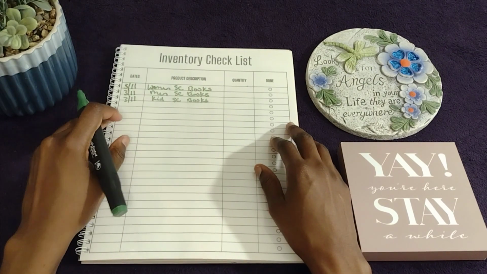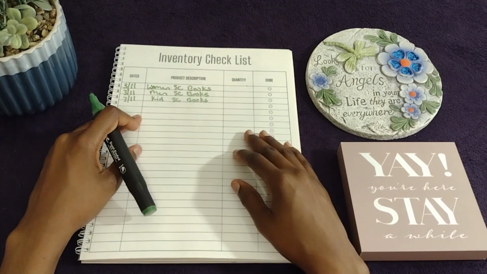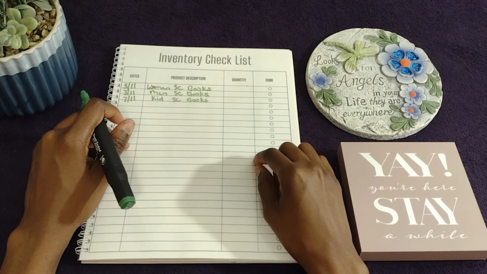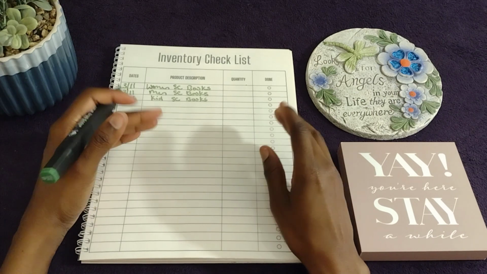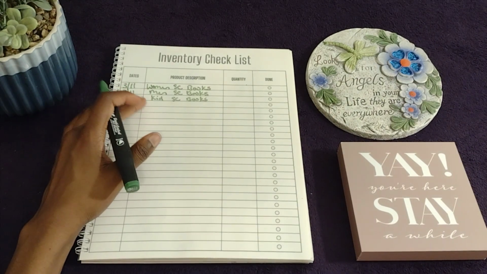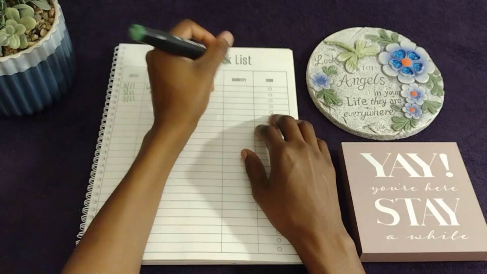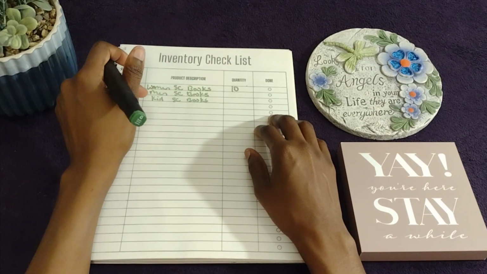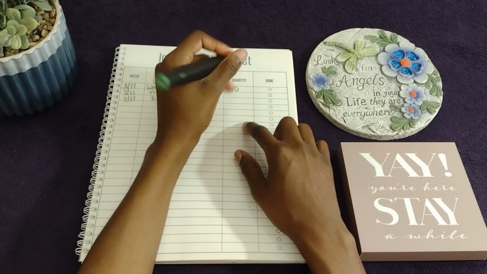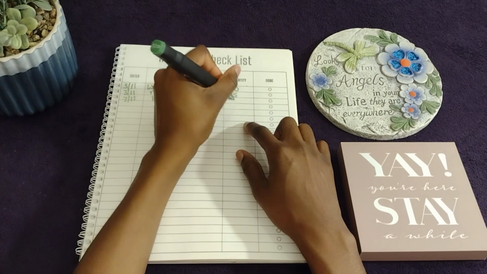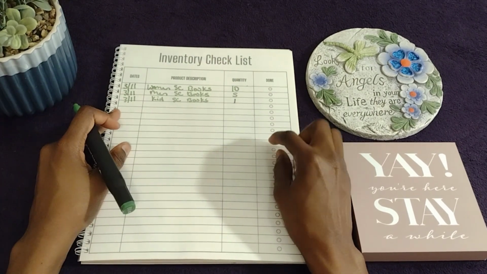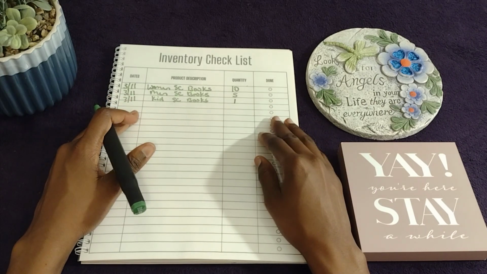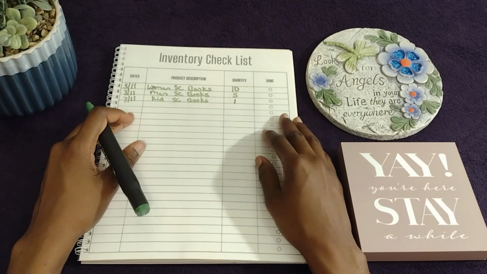Okay. And so now once I write down the product description, the next thing I will be doing is writing out and seeing how many quantities I have for each book, you guys. So I'm going to say I have 10 of the women's. For men's, we're going to say we have 5. And for the kids, we're only going to say we have 1. So I'm giving y'all some differences of what it's going to look like. And these are products that are, like I say, on your shelves.